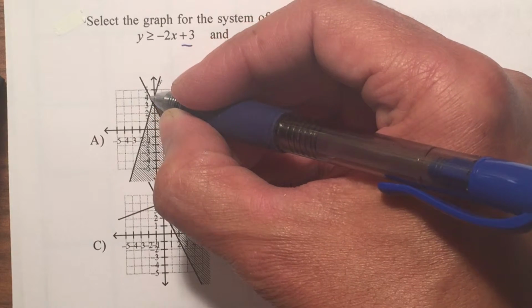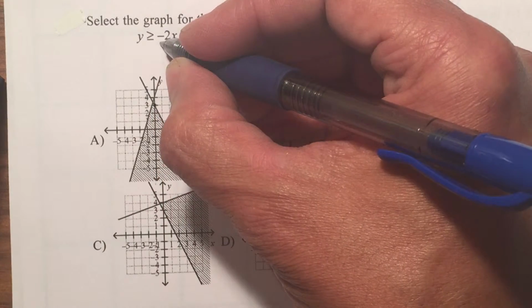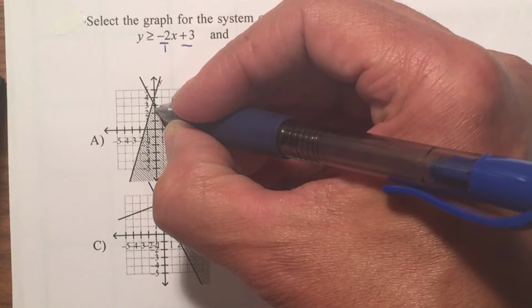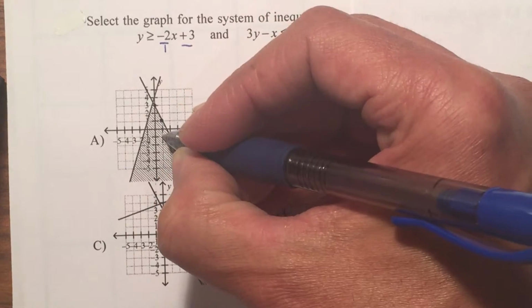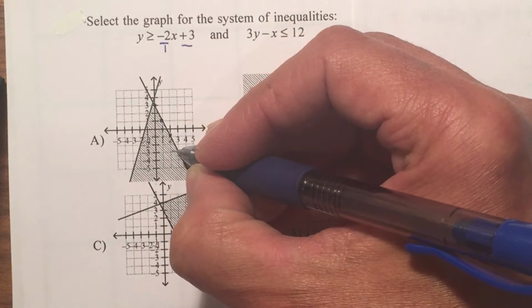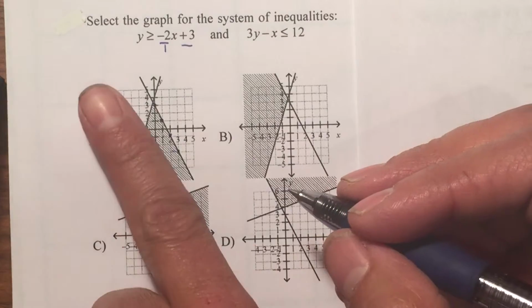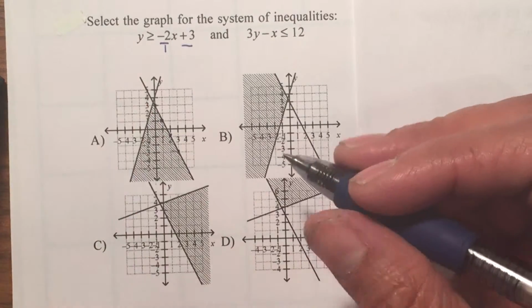So notice that it should be this line. My slope is negative 2 over 1. So I'm going to go down 2 and over 1. Down 2 and over 1. So we're talking about this line here.